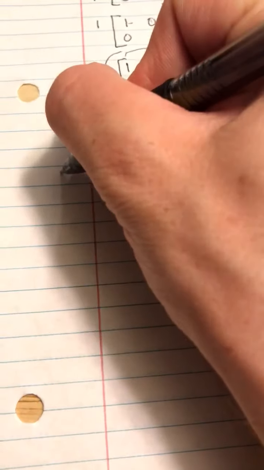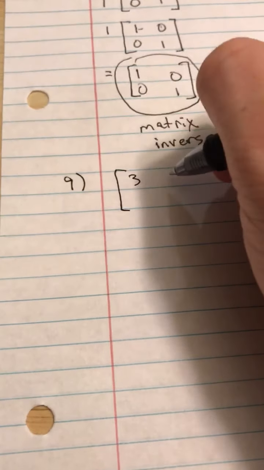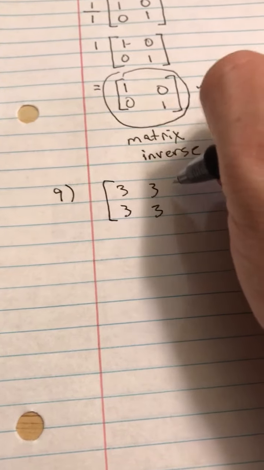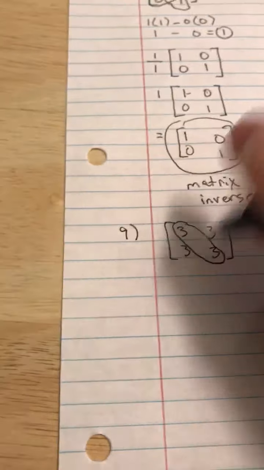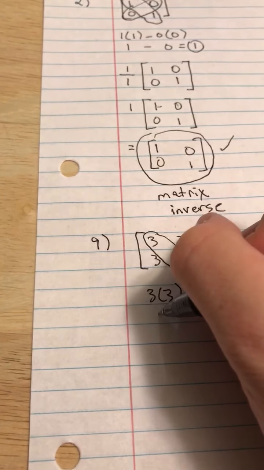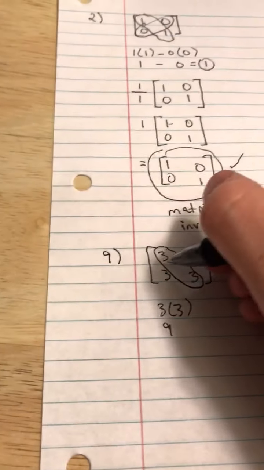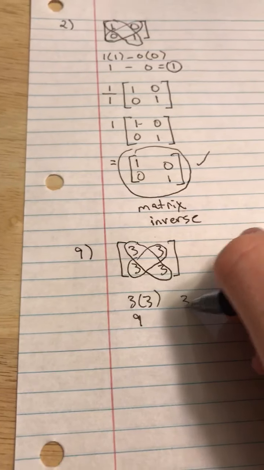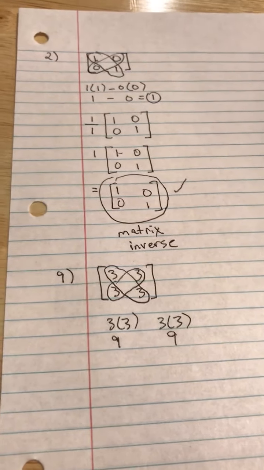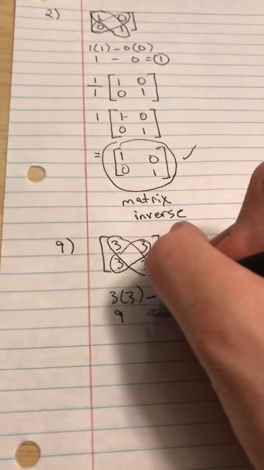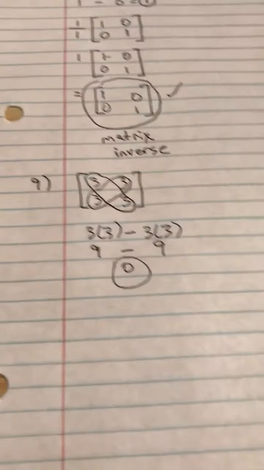So number 9 is going to be 3, 3, 3, 3. All the numbers are the same. Okay. Circle the first diagonal. So that's going to be this 3 and this 3. 3 times 3 is going to give me 9. Okay? Then we circle the next diagonal. That's also 3, 3. 3 times 3 is also going to give me 9. Same number. And then at the very end, we subtract, right? 9 minus 9 is 0. And I circle my answer.